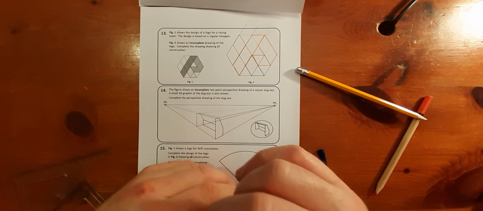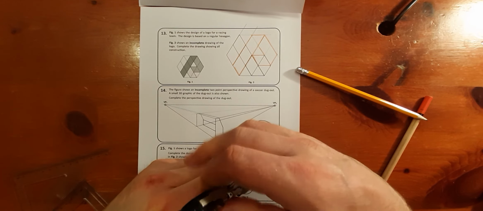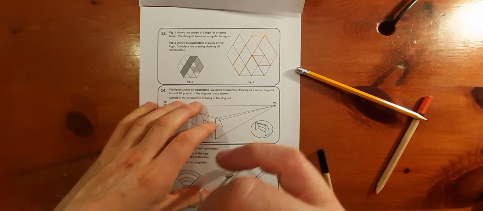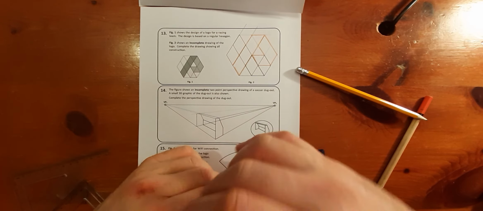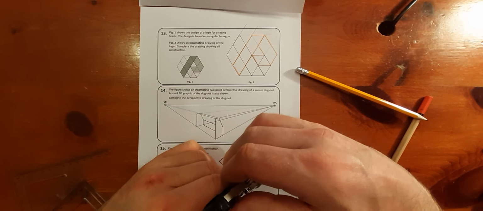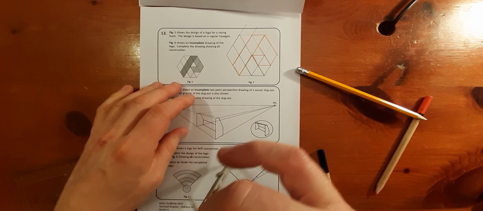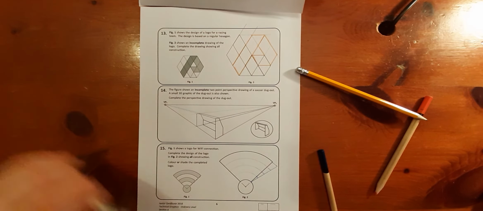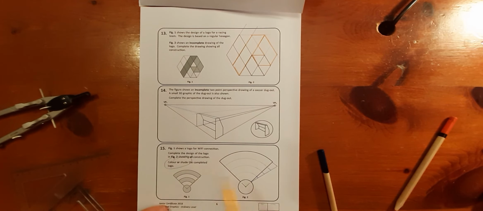We'll swing in these arcs. Okay, and then just watch out there, color or shade, okay? So we'll just shade them in very quickly now.